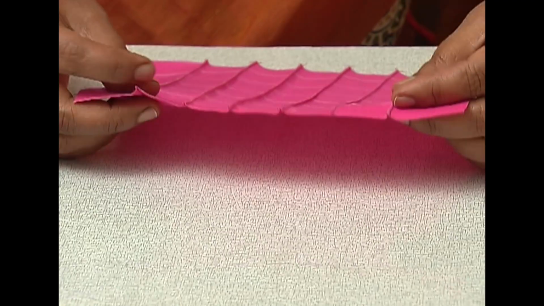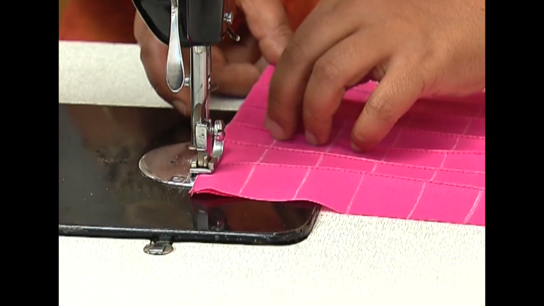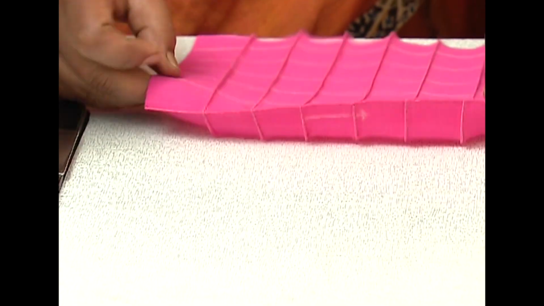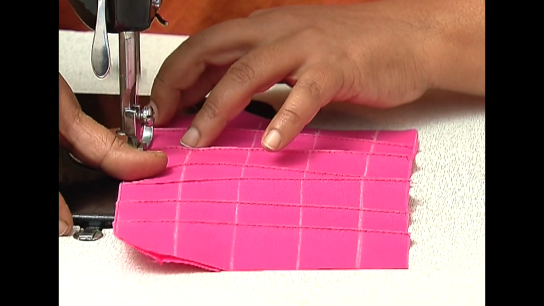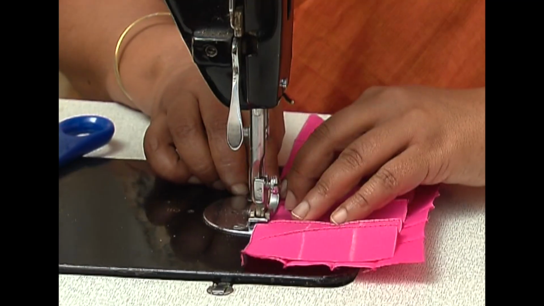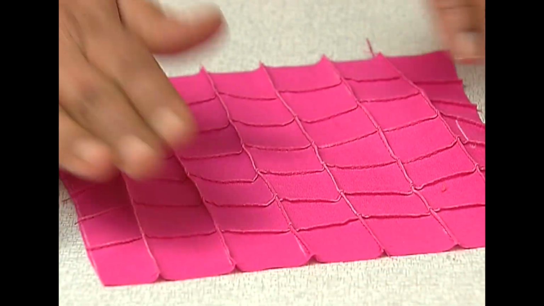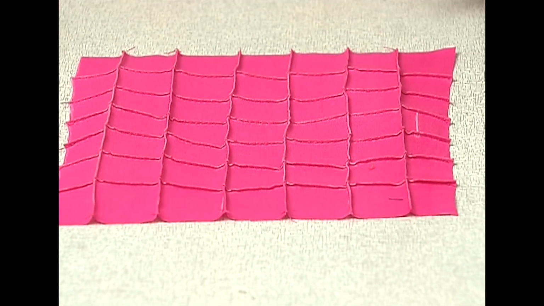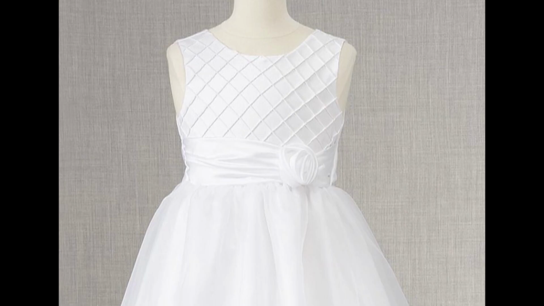Then stitch the vertical tucks. Generally, this decoration is made in a yoke or in a blouse with tiny pin tucks to provide delicacy.